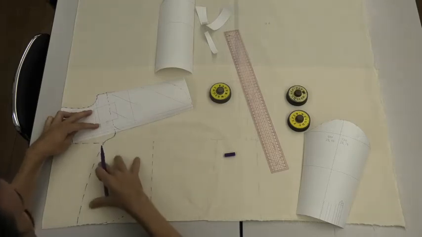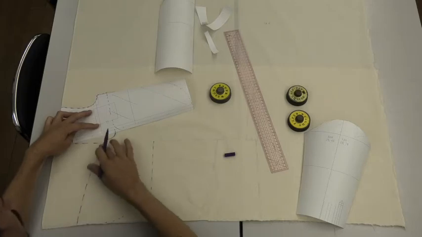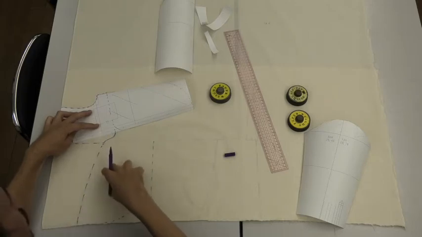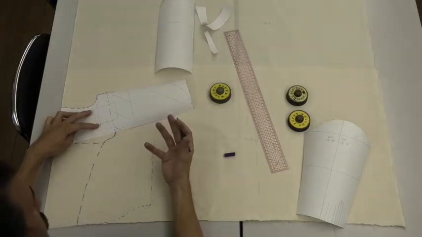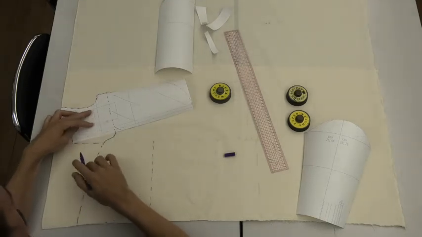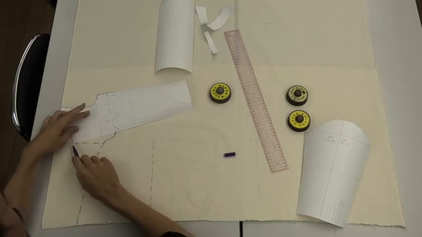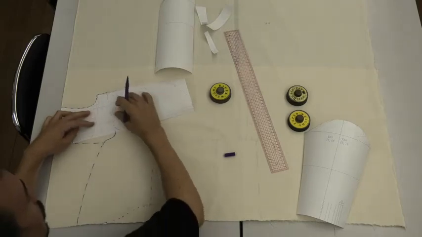So now the middle front of my bottom is kind of new because I changed its shape, and the top part of my middle front is also getting a new shape. Let's see what will happen after.